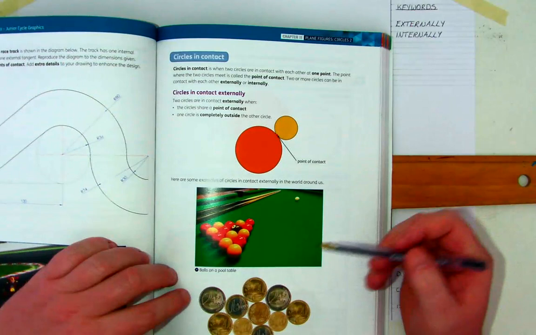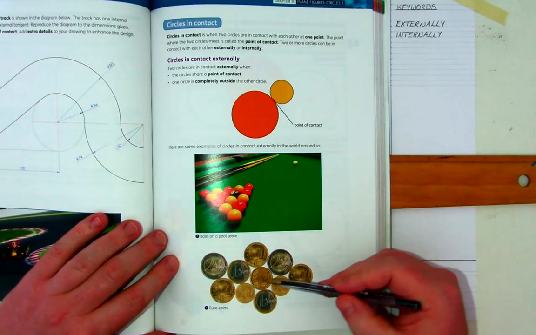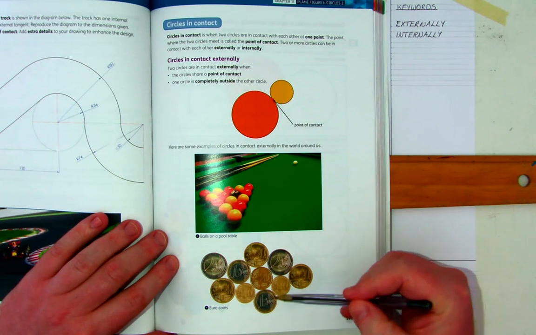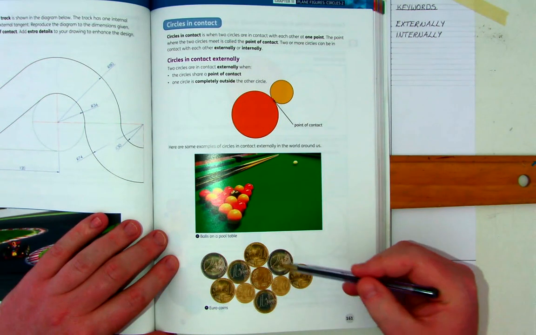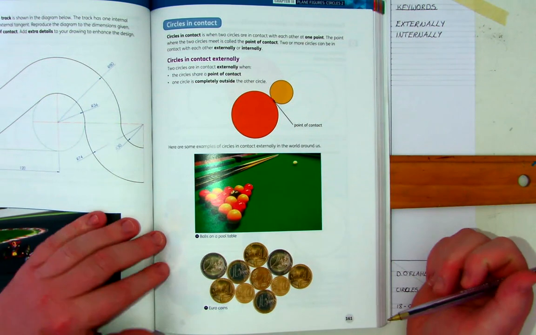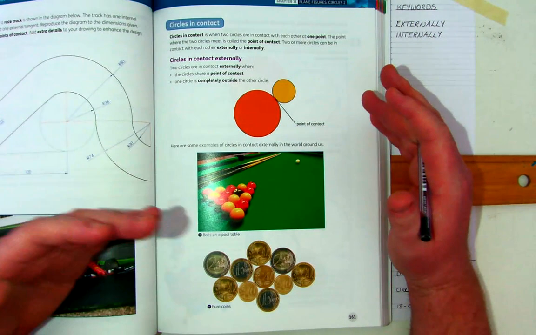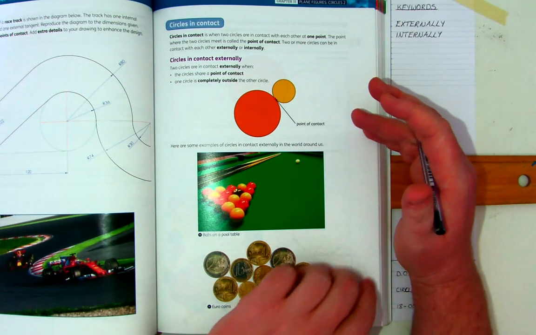Another example, if you want to try it yourself at home, is a bunch of coins: the 10, 20, 50, 2, 1. They're all circles and they're all touching each other at one point. So we know what they kind of look like. You can think of a few other examples, but how do you draw it?